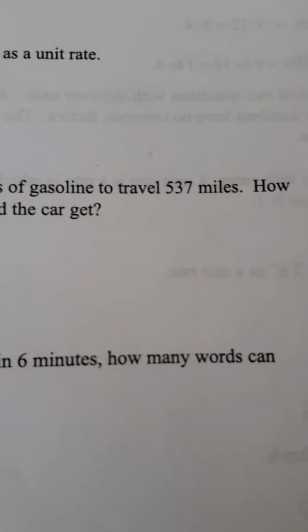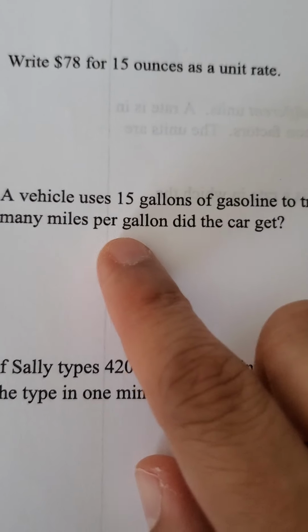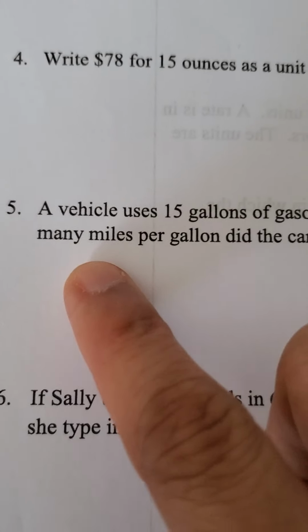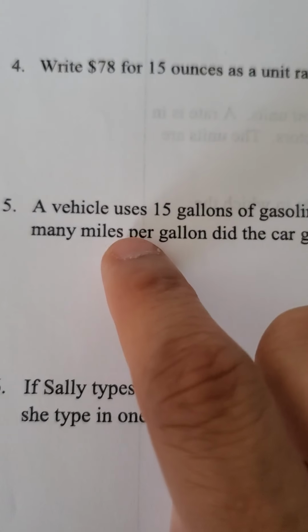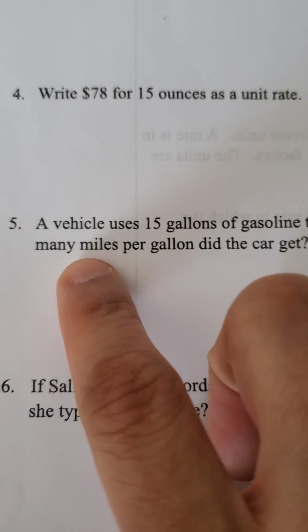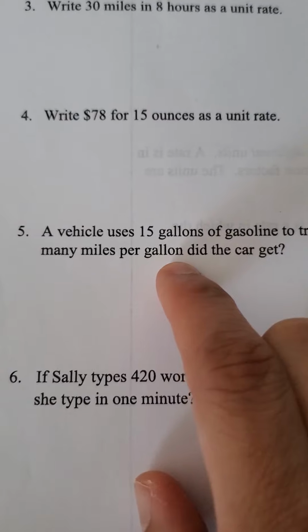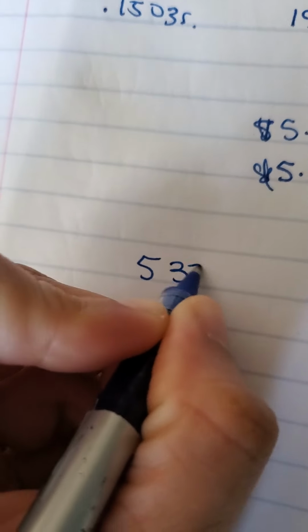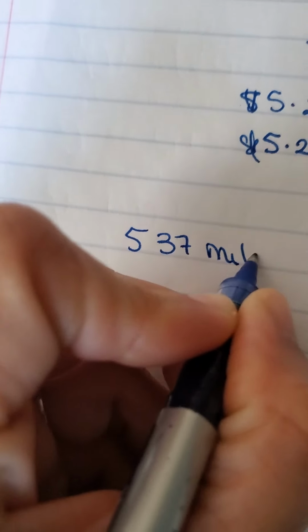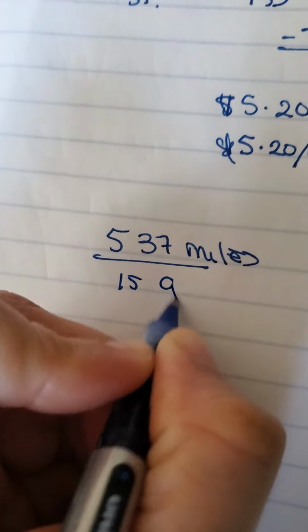Look to see what they're asking, because they might have asked how many gallons per mile, but in this case they're asking miles per gallon. The first word before per is my dividend, and after per is my divisor. So this is going to be set up as 537 miles over 15 gallons.